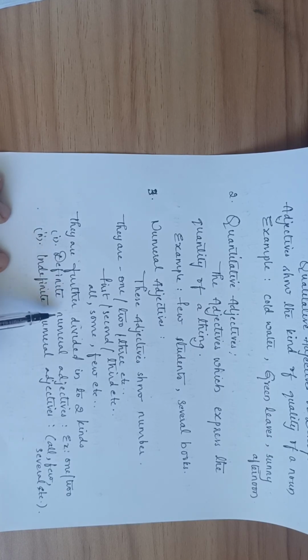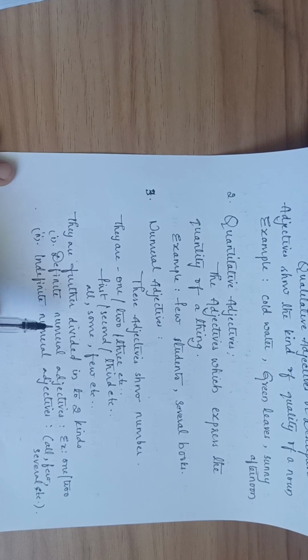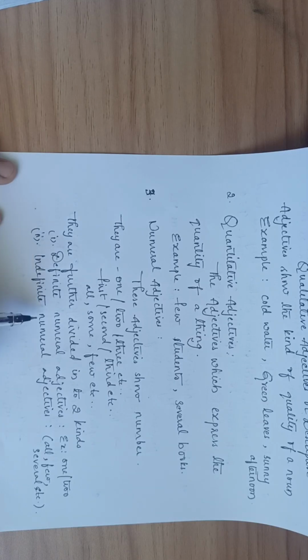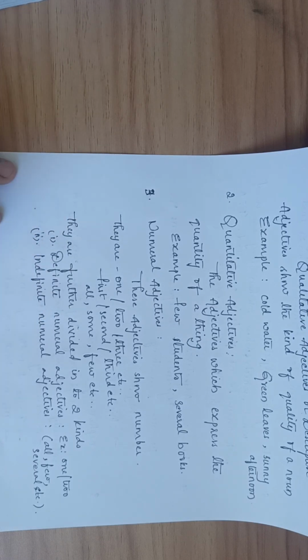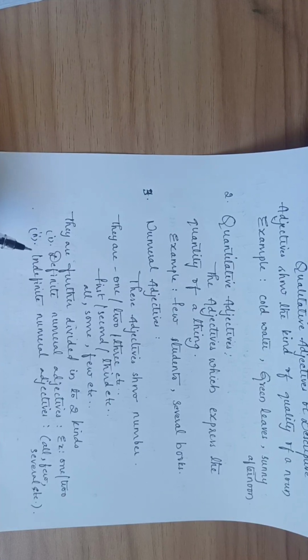So what are definite numeral adjectives? Definite numeral adjectives refer to specific people or things. They give a specific number like 1, 2, 3, first, second, third. And what are indefinite numeral adjectives? Indefinite numeral adjectives are more general and they are frequently used when the precise identity of the noun is not known. When the specific number is not known, then indefinite numeral adjectives are used like all, few, several, etc.